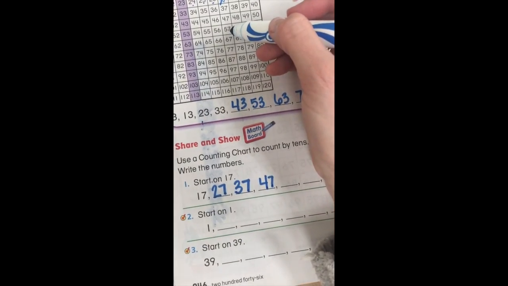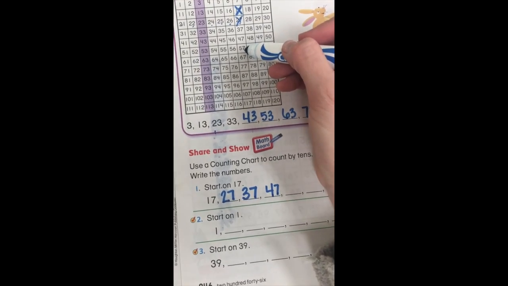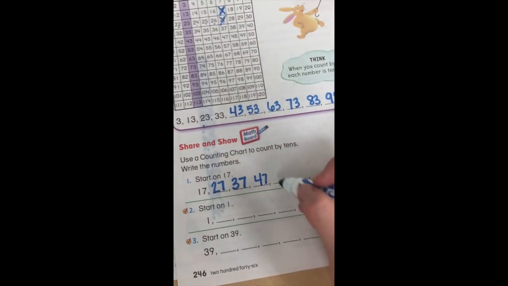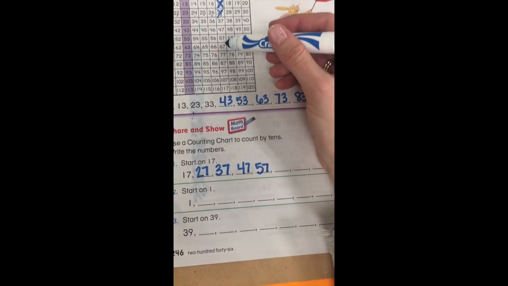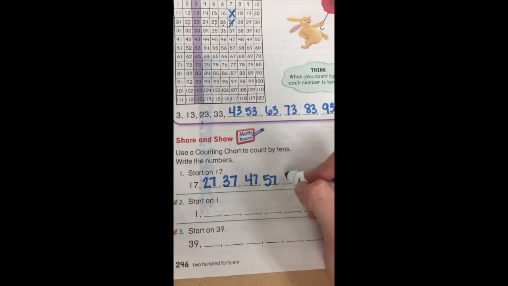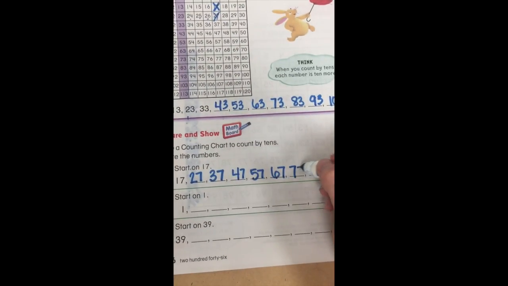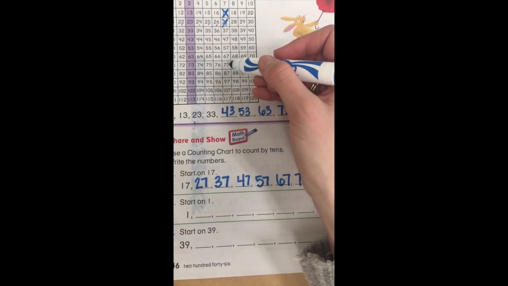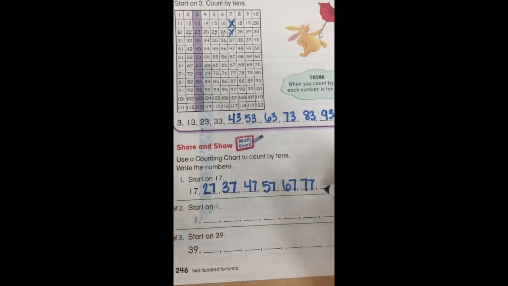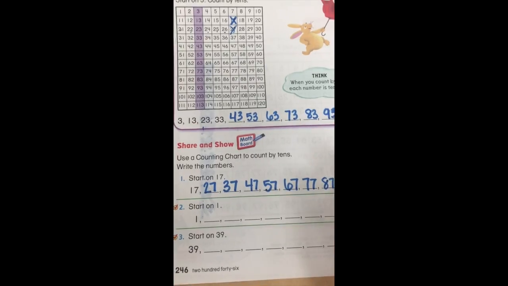And below that is 57. And right below that one is 67. And then 77. Our numbers are getting bigger by how many? By 10. Very good.